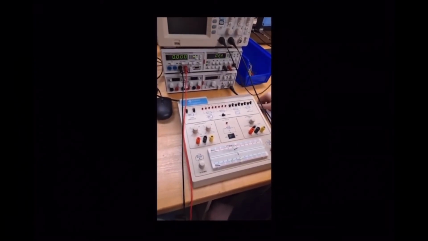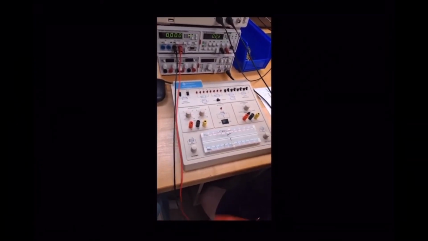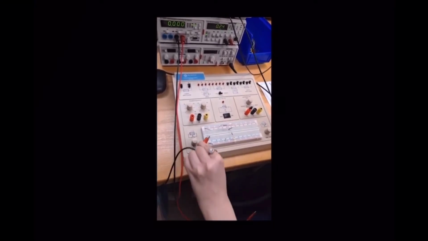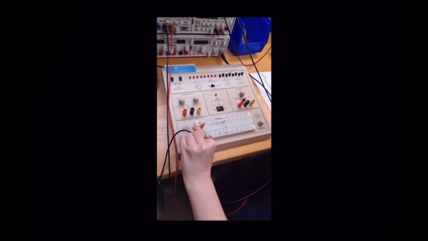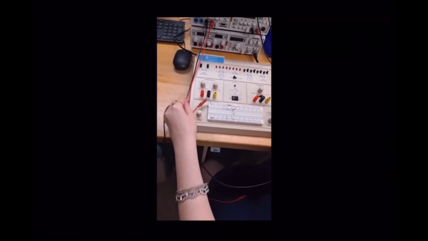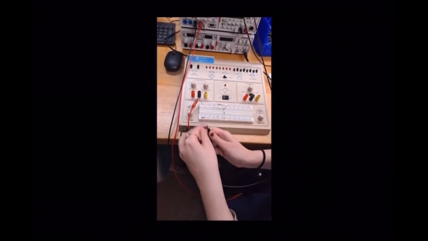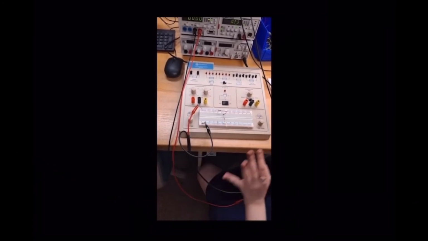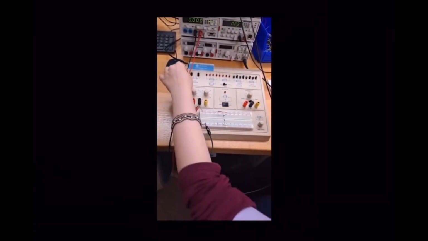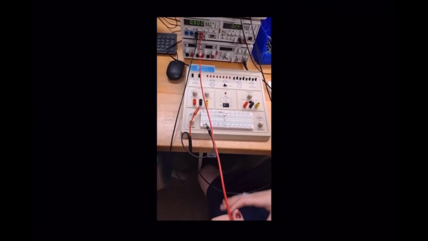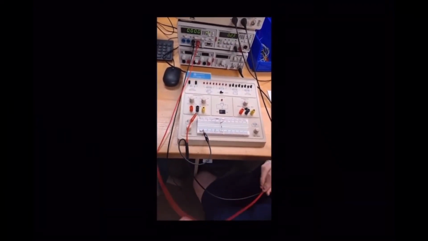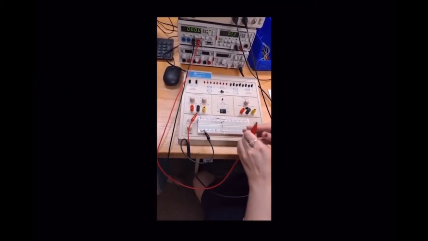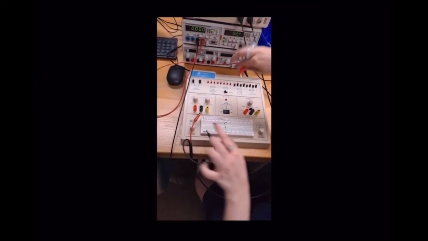Next, our function generator, which should be off, we're going to take the probe, and the positive goes to power and the negative will go to ground. Now we're going to take our DMM probe, positive, and connect it to the right of R1, which should be 680 ohms.